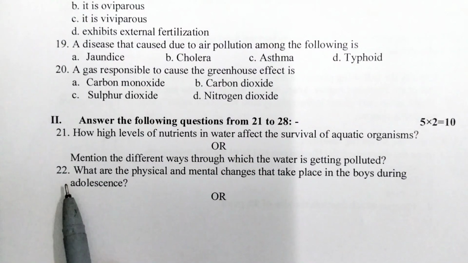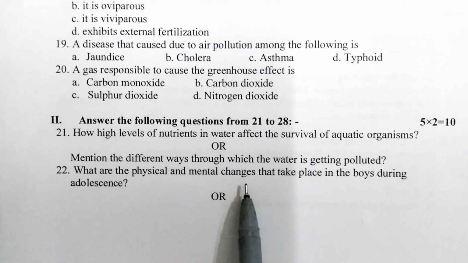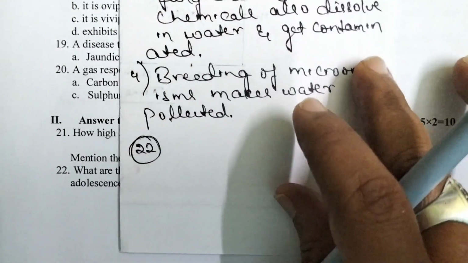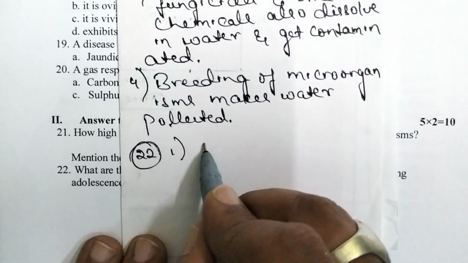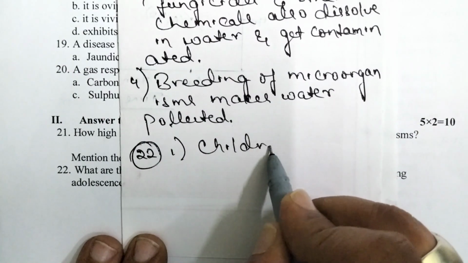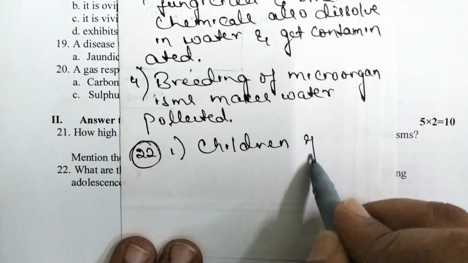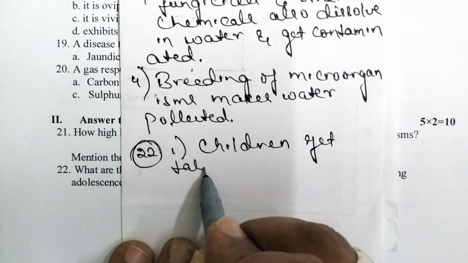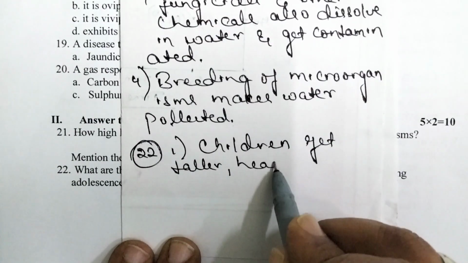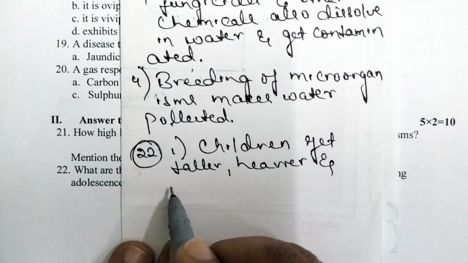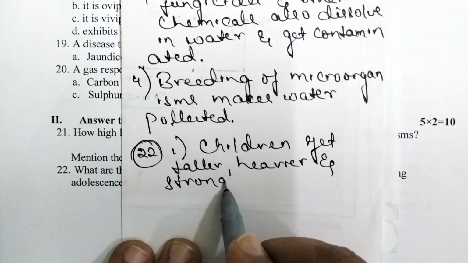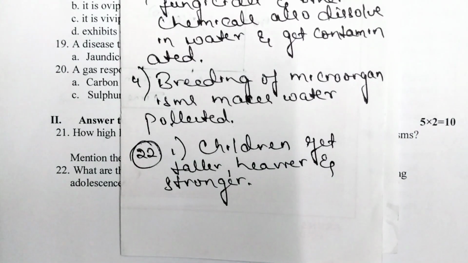Now let us move to the 22nd question. What are the physical and mental changes that take place in boys during adolescence? So now let us answer this question by writing points. The first point is that children get taller, heavier and stronger. So this is the first point you have to write.